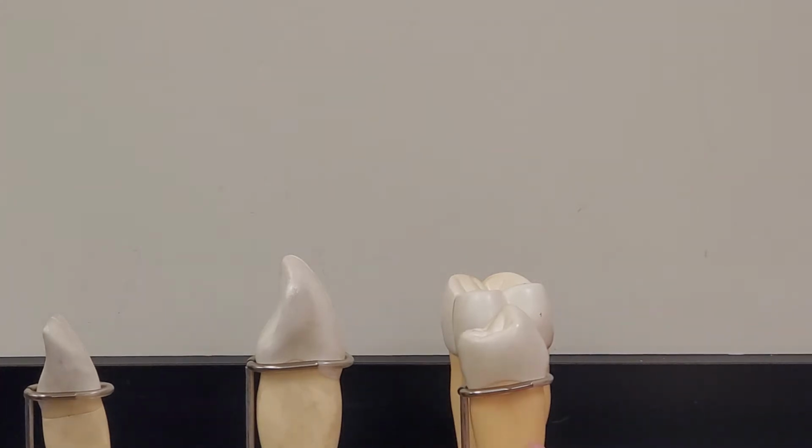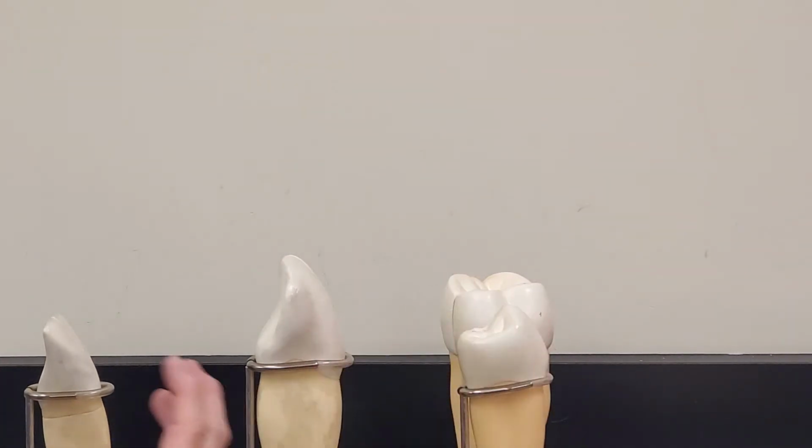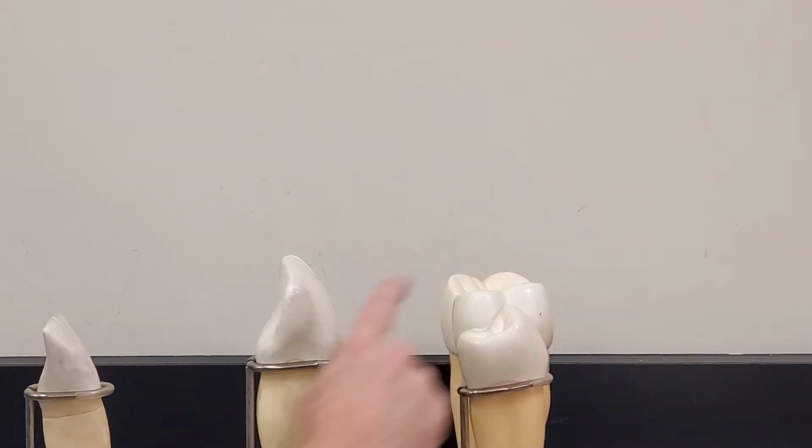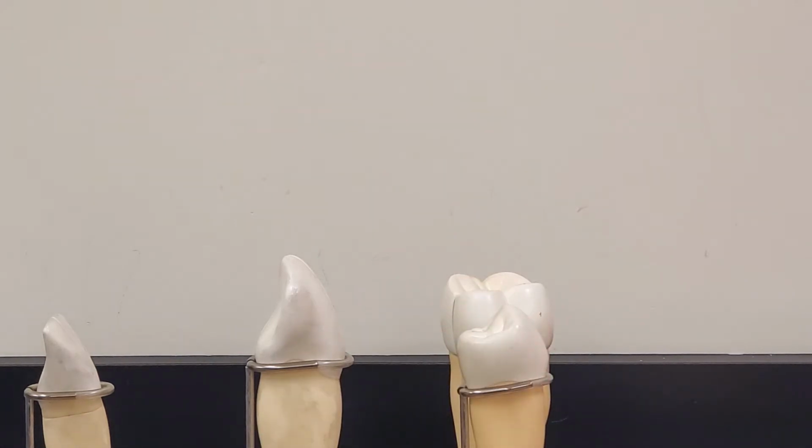The bicuspids or premolars are really kind of for crushing and cracking things. Like if you were going to bite onto a nut or something hard and crack it, this would help grip, and this would do a lot of the cracking or the crushing. Okay? They all have a single root, and they share that in common.